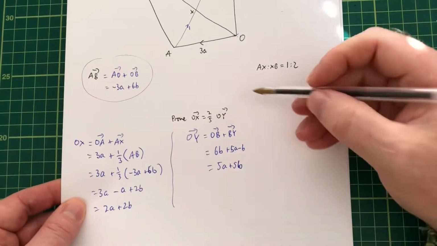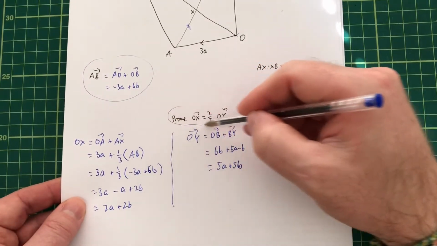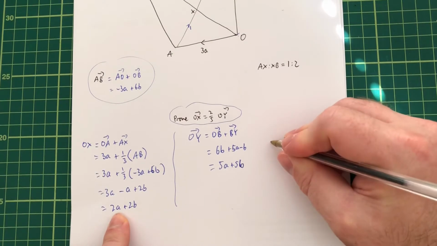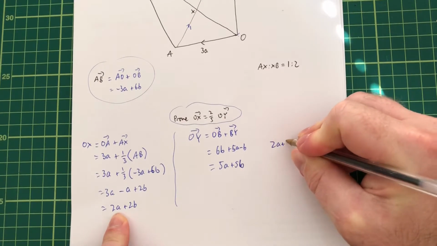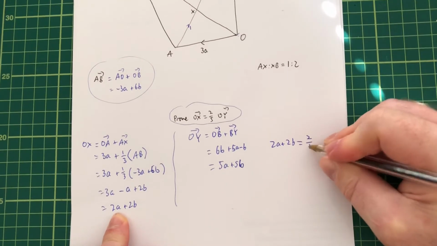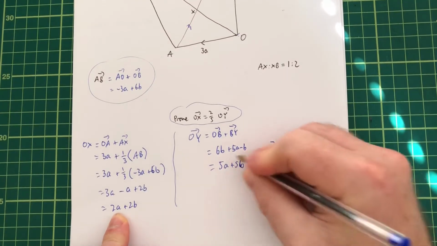Now I'm going to look at the question. It said, prove this. So I'm going to fill this in. So it's saying OX, which is 2a plus 2b, should equal 2/5 of OY.